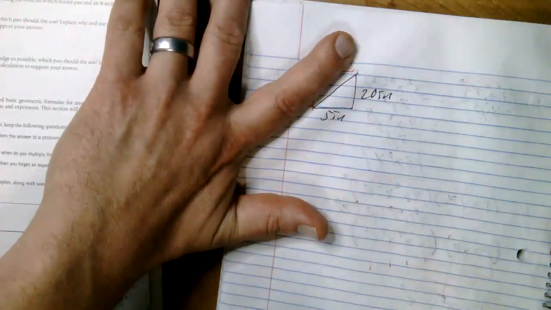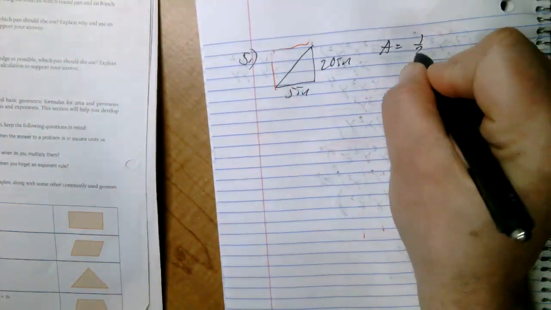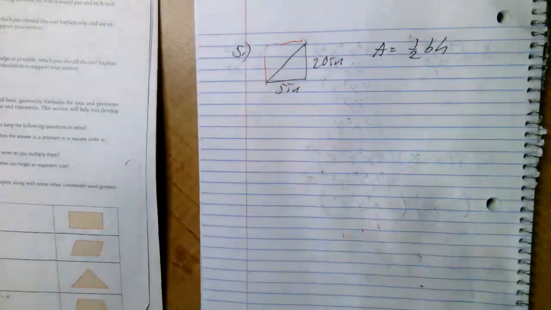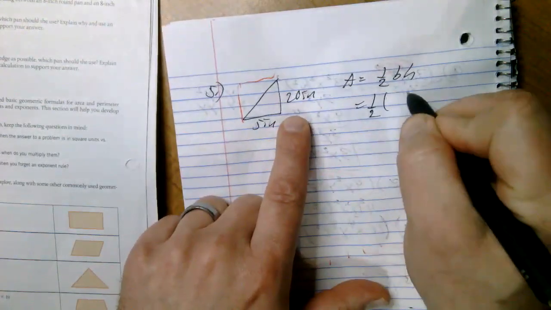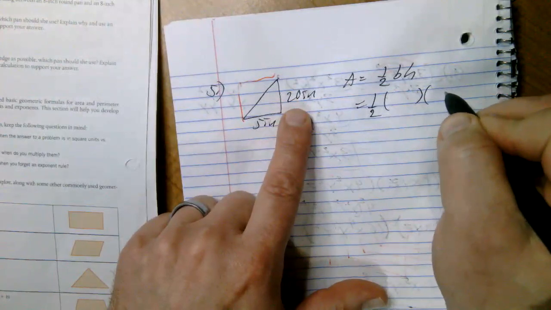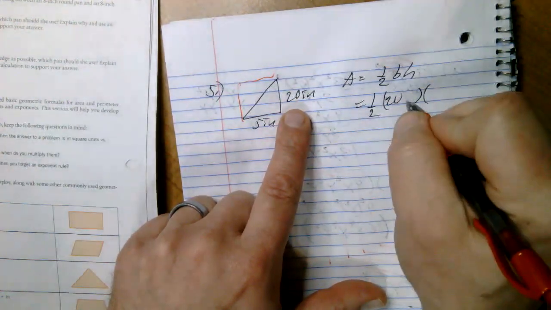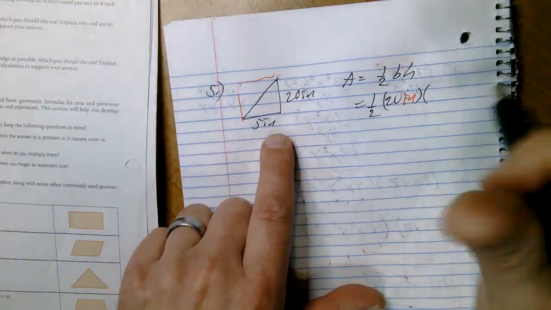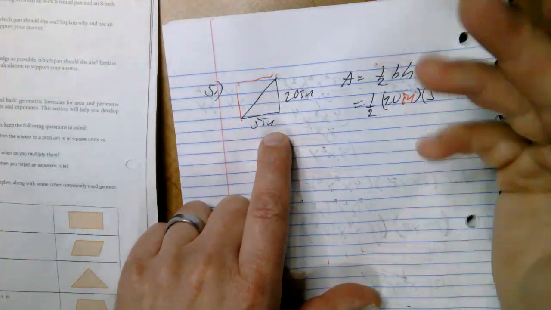It's half of that, right? So that's why the area of a triangle is 1/2 base times height. Okay, but here's the thing. It's going to be 1/2, but not times 20 and then 5. What I'm saying is it's going to be 20 inches. And then we're going to multiply that by 5 inches.